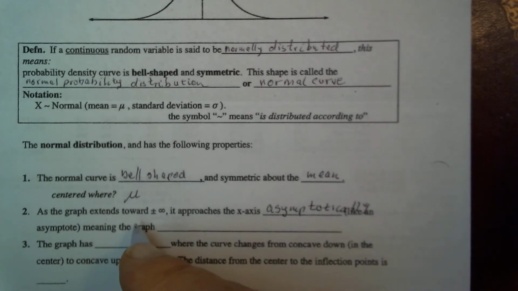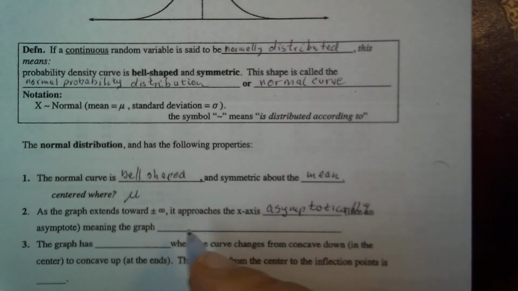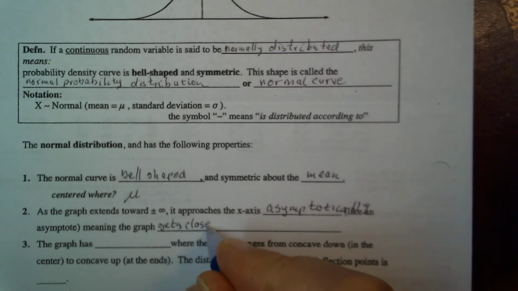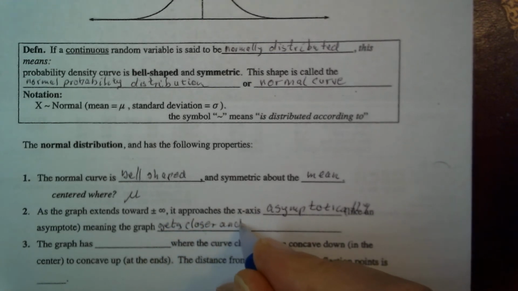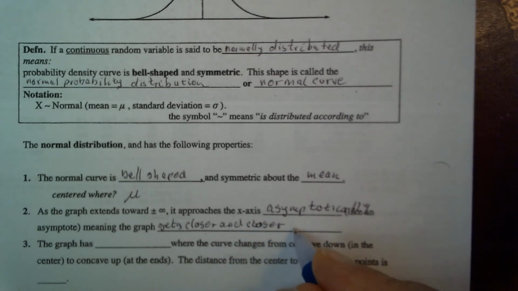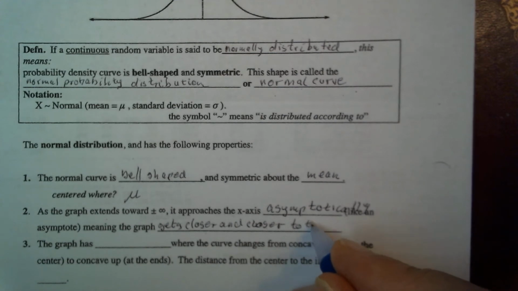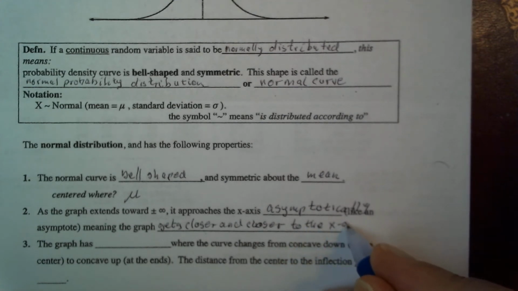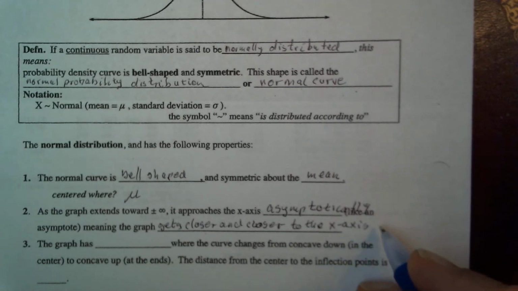That means that the graph gets closer and closer to the x-axis, but never touches it.